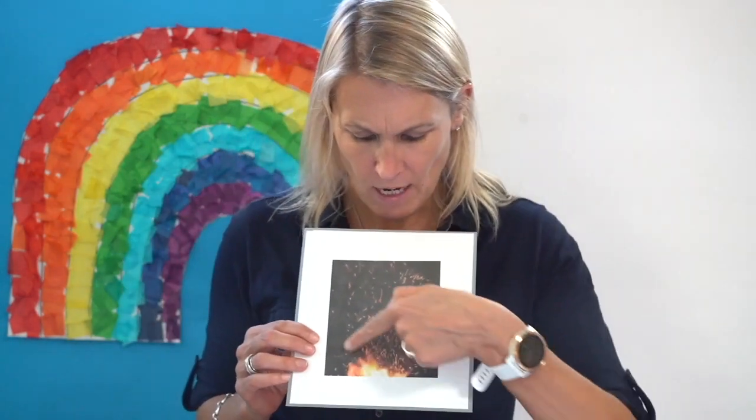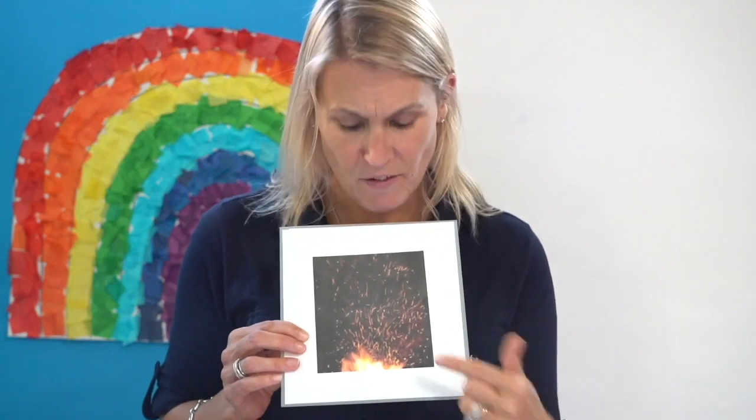Have you ever seen a fire? And if you have, you might have seen a spark. These are all the sparks, these little bits of fire that are flying off this fire. Have you ever seen that? They're very hot, be careful. Let's try another one.